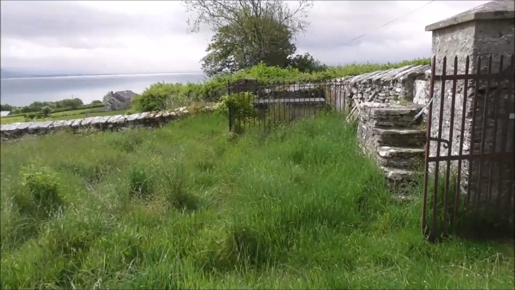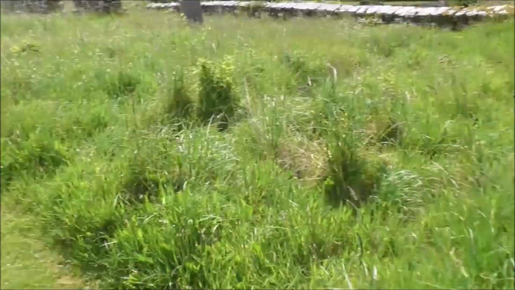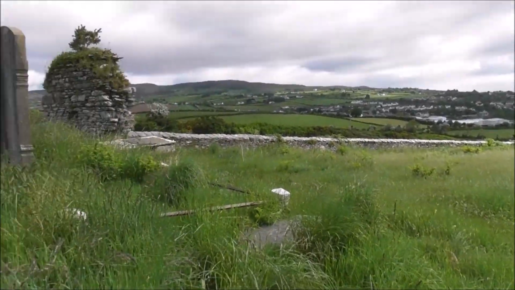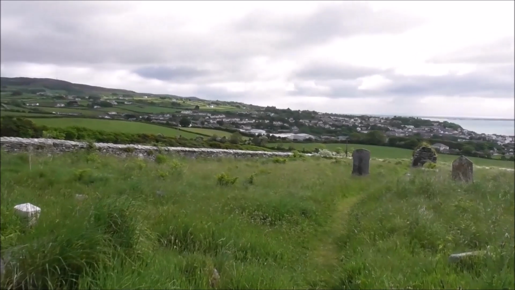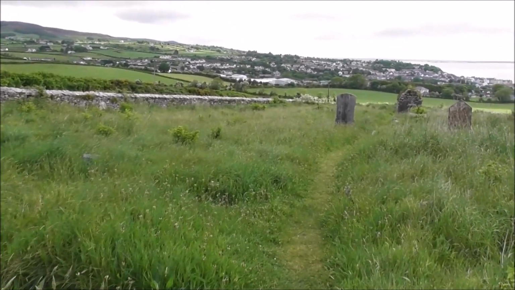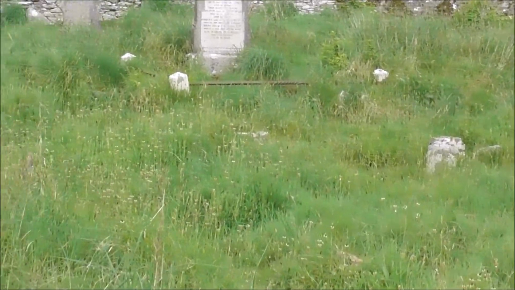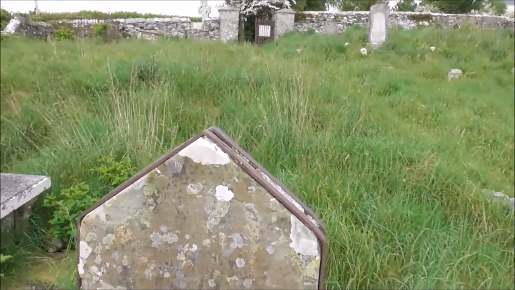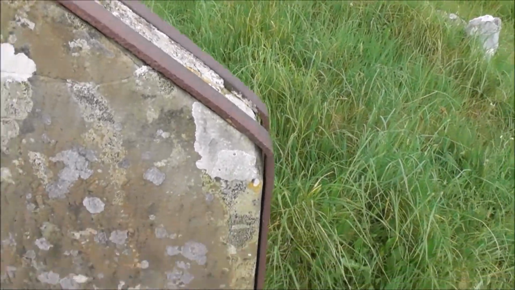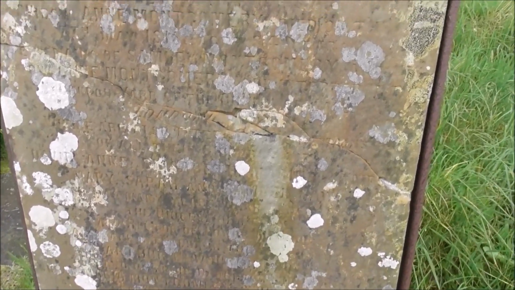Anyway, we'll follow the path here, or what looks like a path. I'm looking for number... And the place is dotted with old grave headstones that are illegible. Here's one here, and it's got a metal support around it to try and... I've never seen a grave headstone with a metal support around it to try and, you know, stop it from falling to bits.